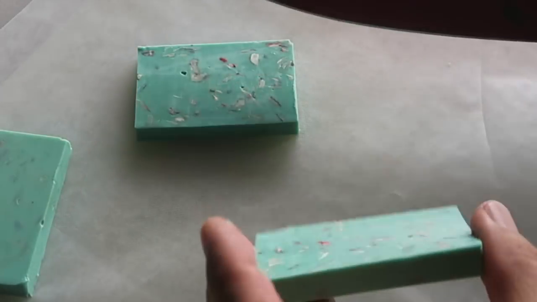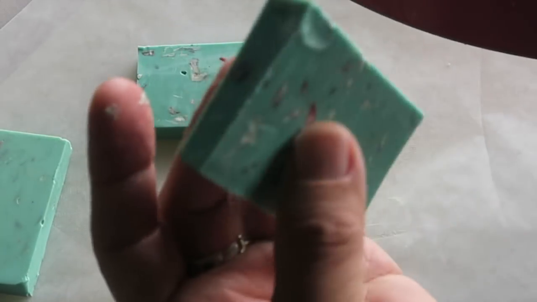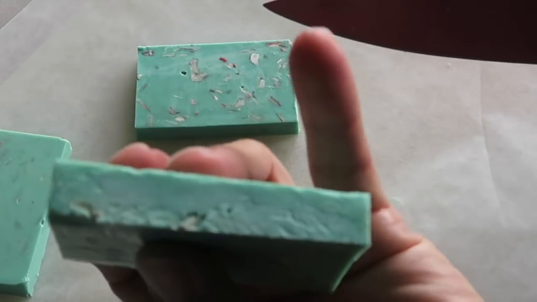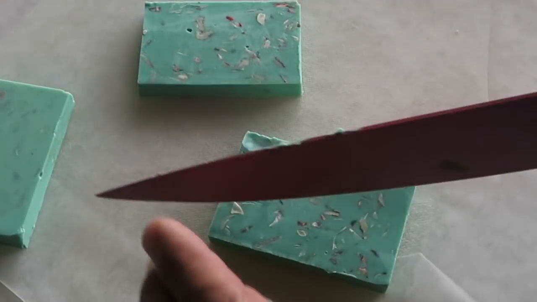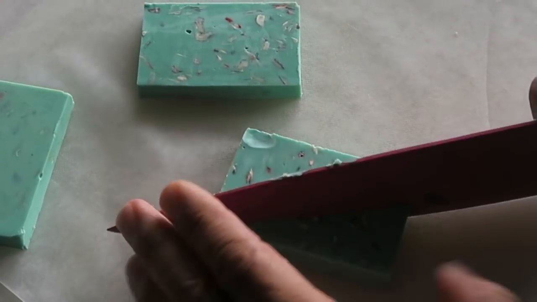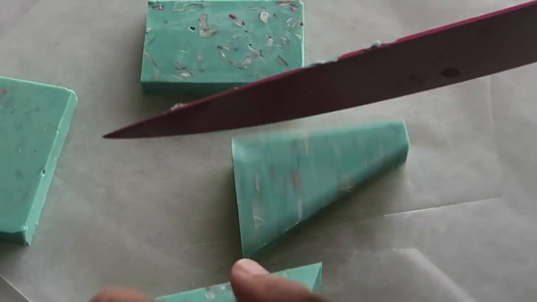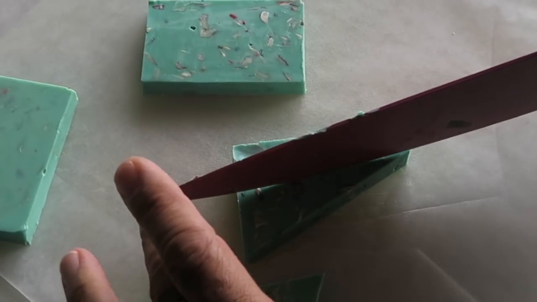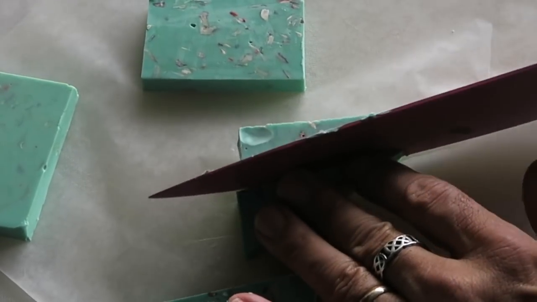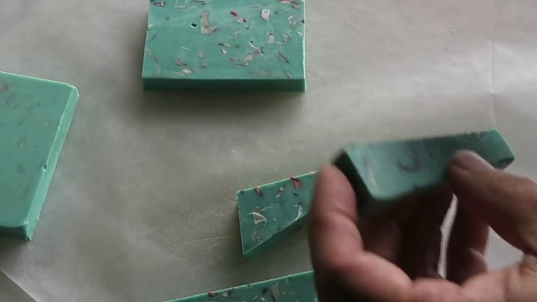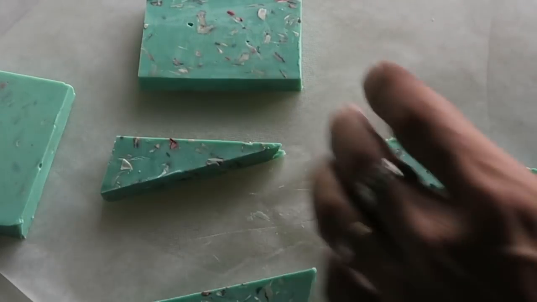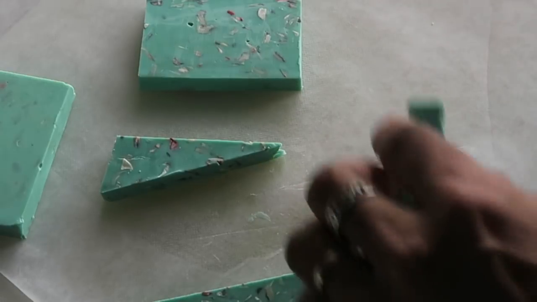But there is a shape that I can cut these into that will help me get those shapes that I want. Alright, so the first thing I did was I cut about this length. I want about the width of a pinky. So then I'm just going to start cutting these up in angles. You can see that I have white and red embeds in this to give the look of tile.